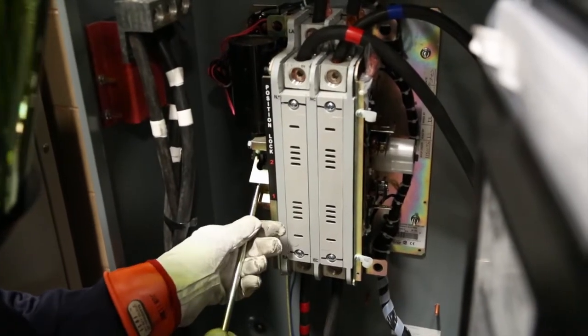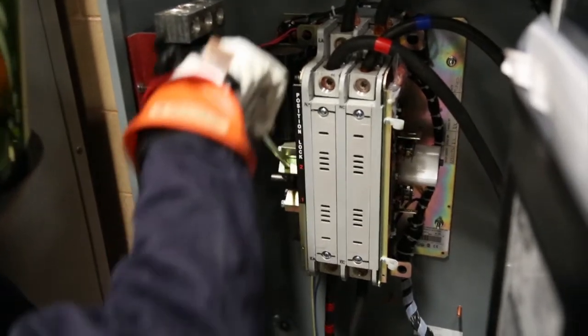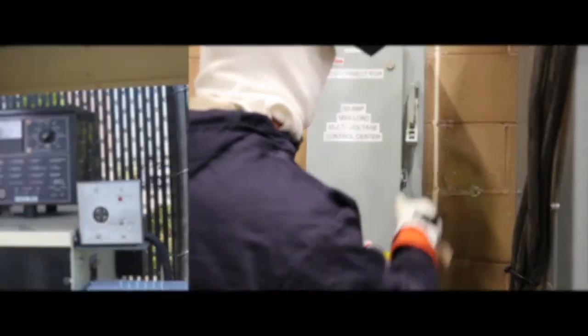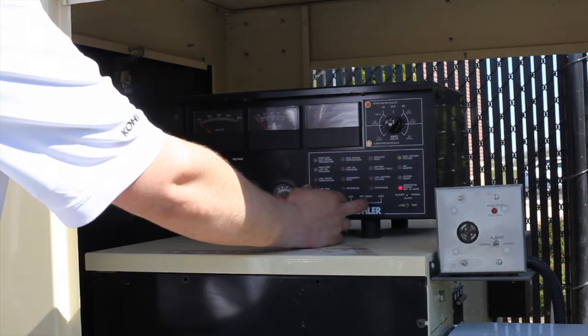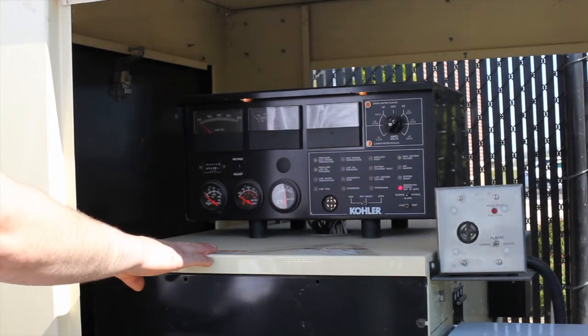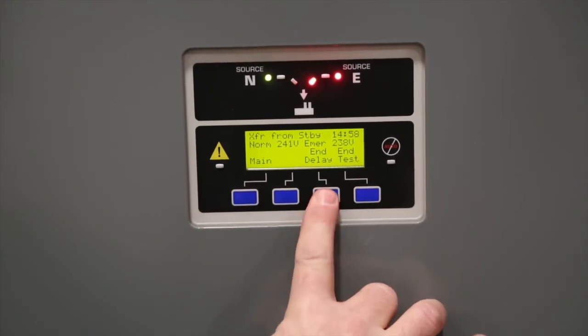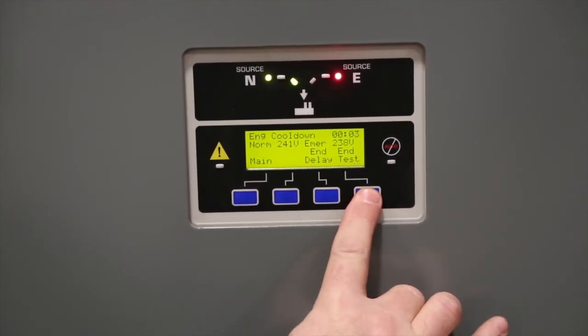Prior to re-energization, verify the manual operation of the switch. Remove the lockout tag. Once done, the generator can be started and the circuit breaker connected to emergency load. Finally, the technician will check and reset all switches in their correct position.